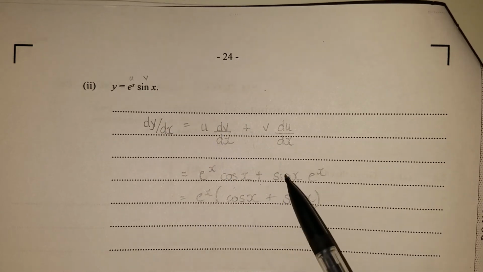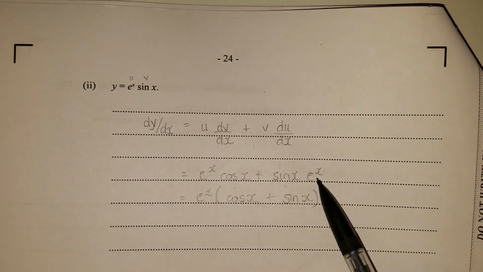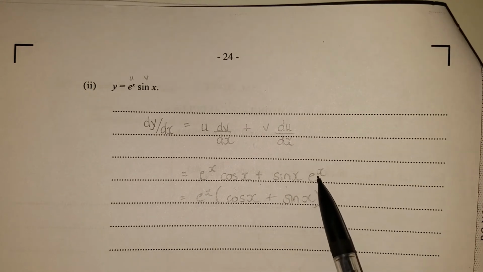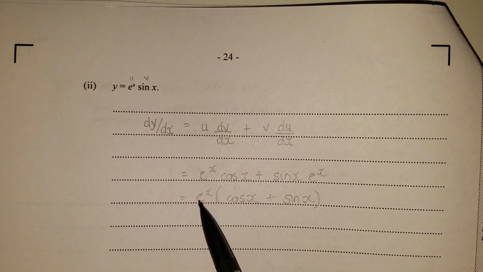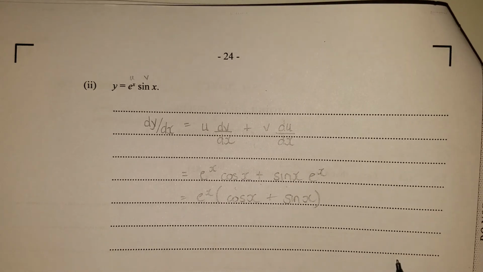v, which is sine x, times the derivative of u, which is e to the x, we get back e to the x. We can leave it as this, or we can factor out what's common, which is e to the x, to be left with cos x plus sine x in bracket.